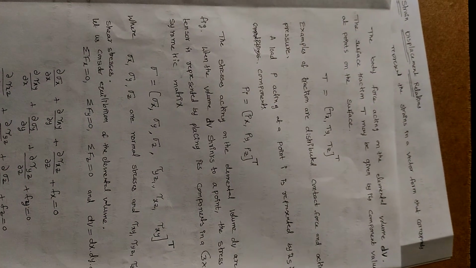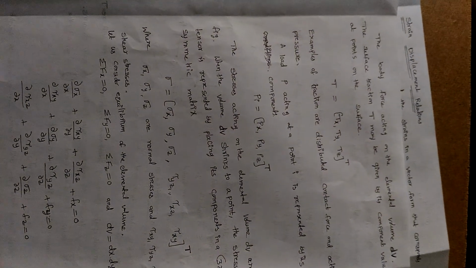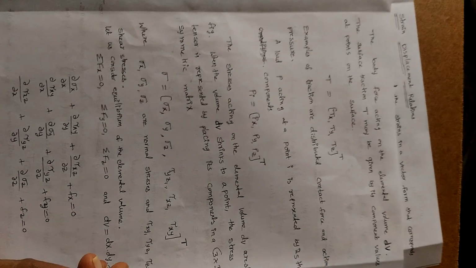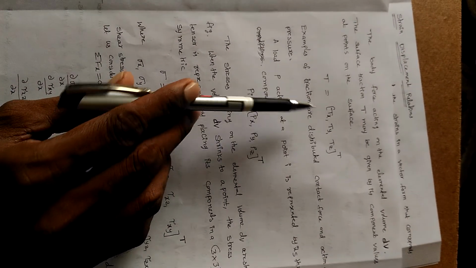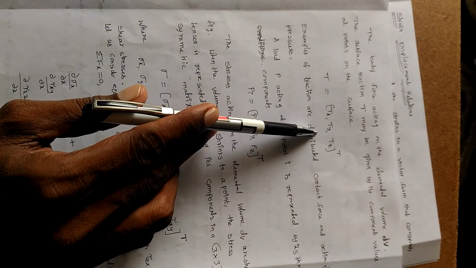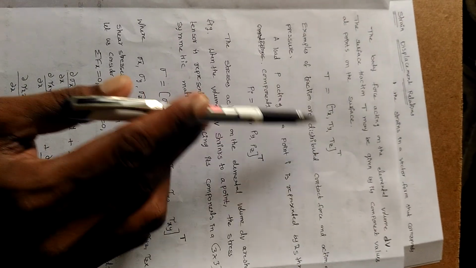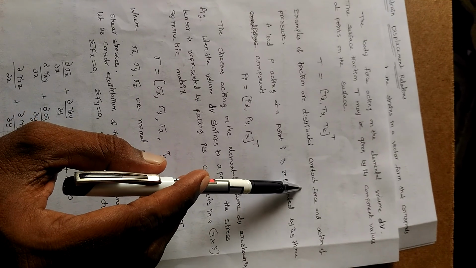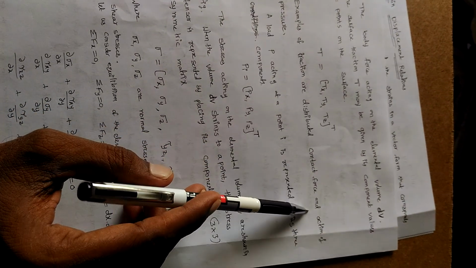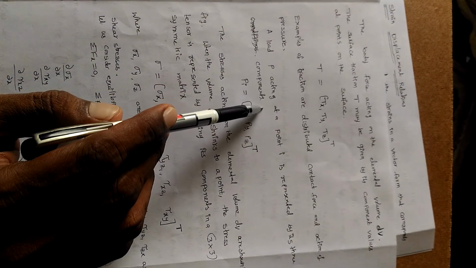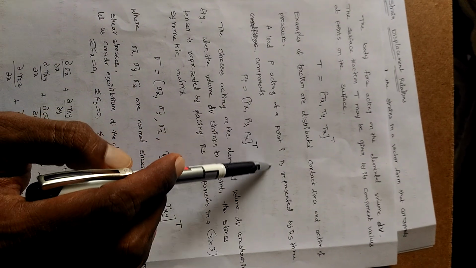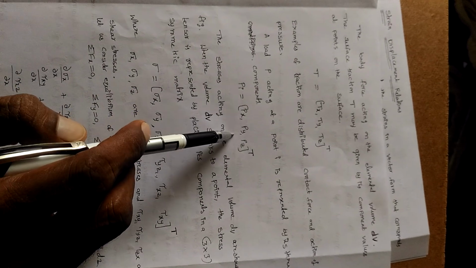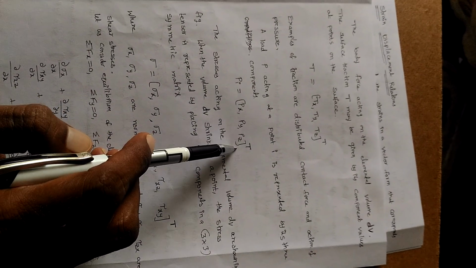The body force acts on the element volume dV. The surface traction T may be given by its component values at the point on the surface, T = [T_x, T_y, T_z] transpose. Examples of traction are distributed contact force and the action of pressure. A load P acting at a point P_i is represented by its three components, P_i = [P_x, P_y, P_z] transpose.